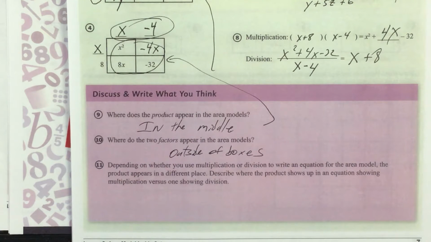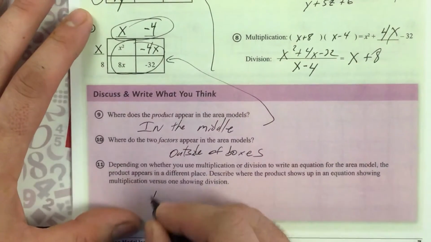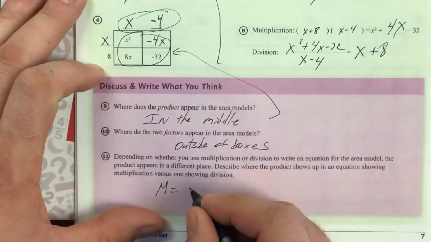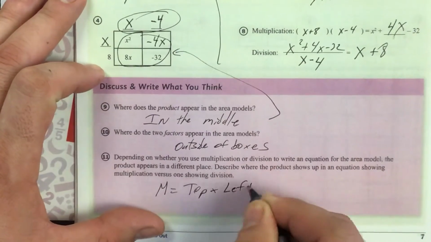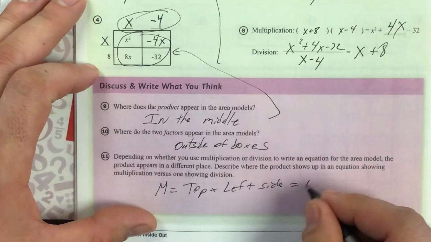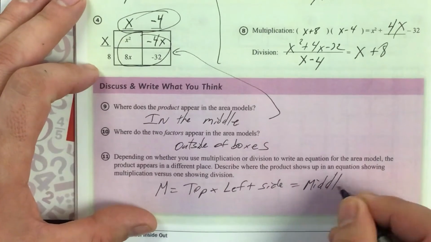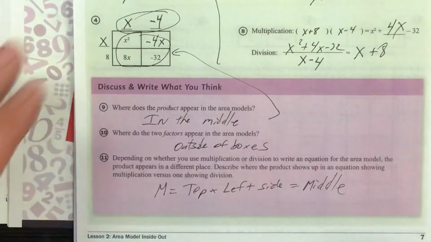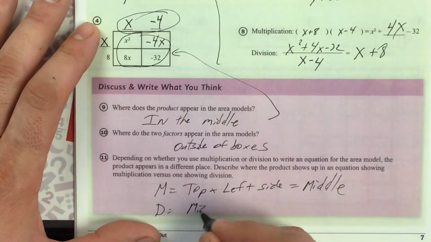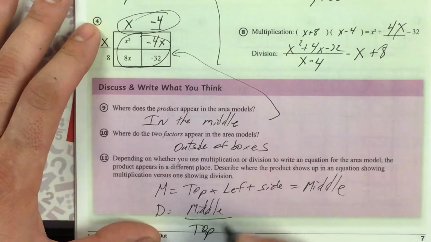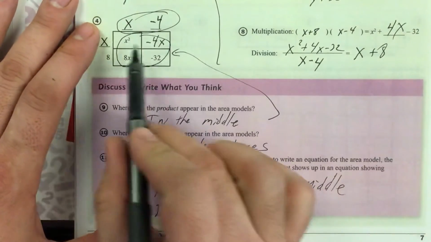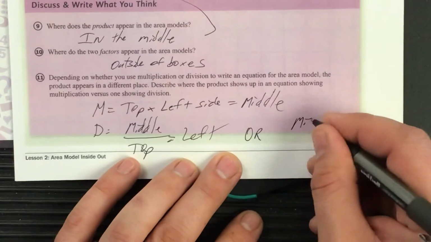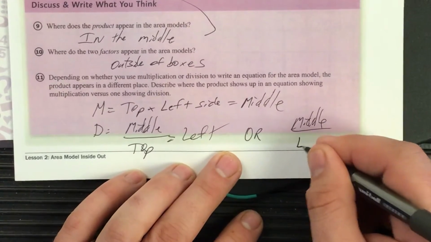How do I write my equations? All right, well, to write multiplying, I'm going to take the top times the left side. Okay, top times the left side equals the middle of the boxes. Any division problem, I'm going to take the middle of the boxes, divide it by the top, and get the left. So middle of the boxes divided by the top, get the left. Or middle of the boxes divided by the left to get the top.